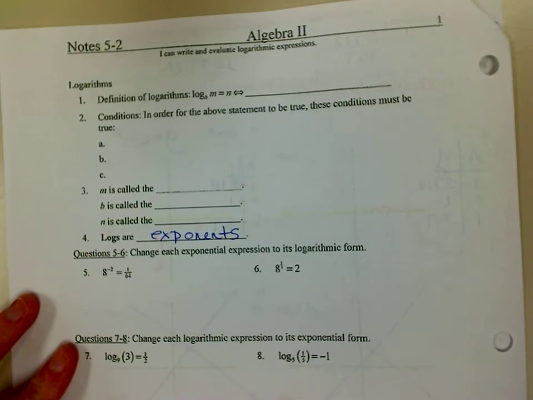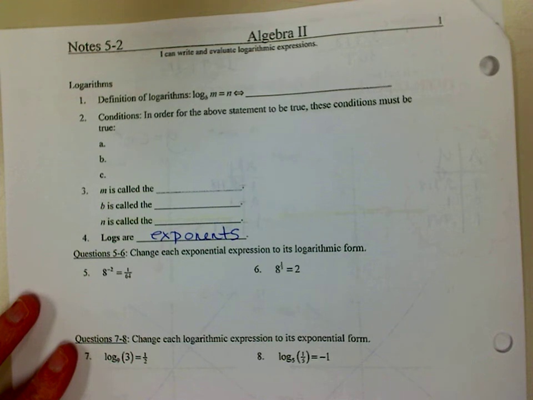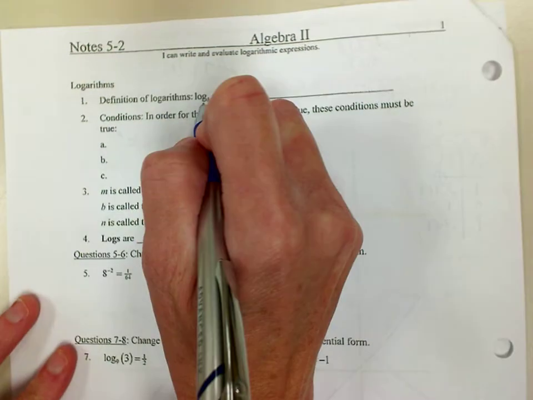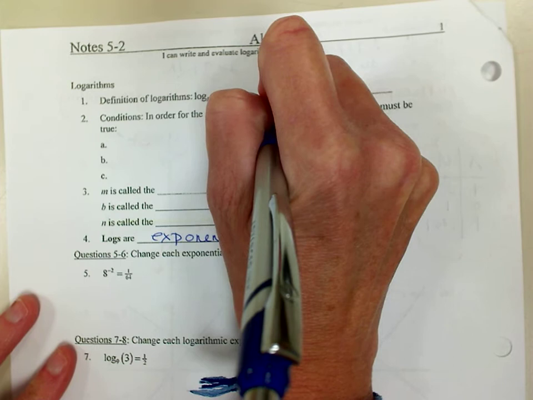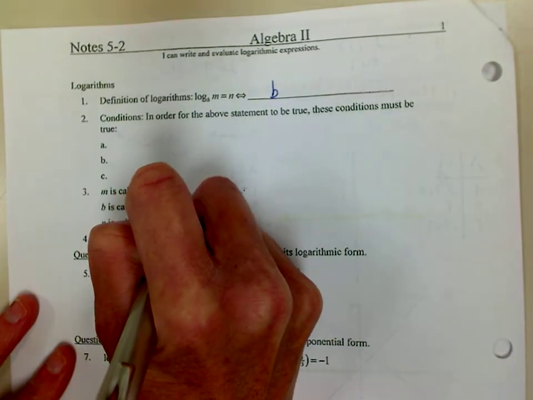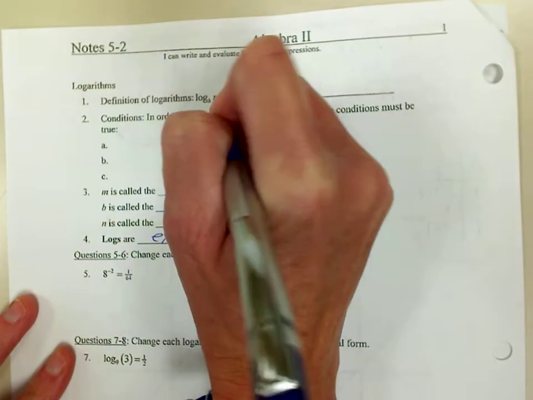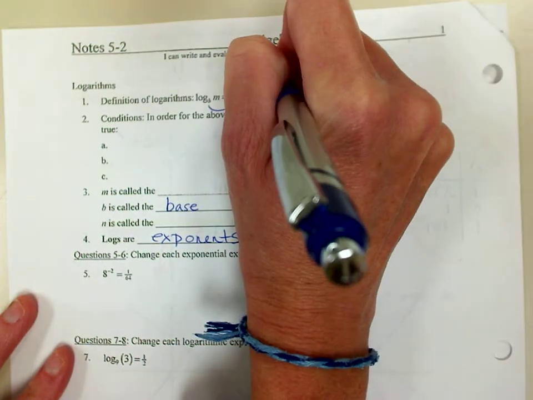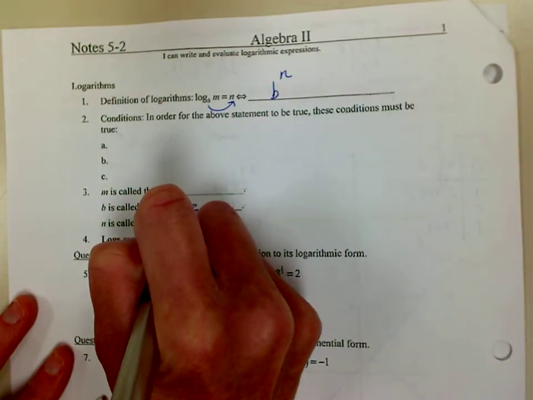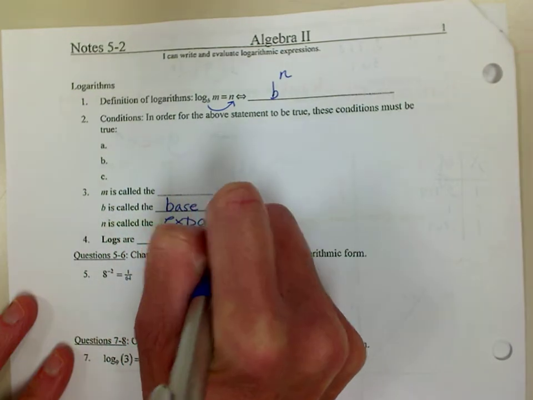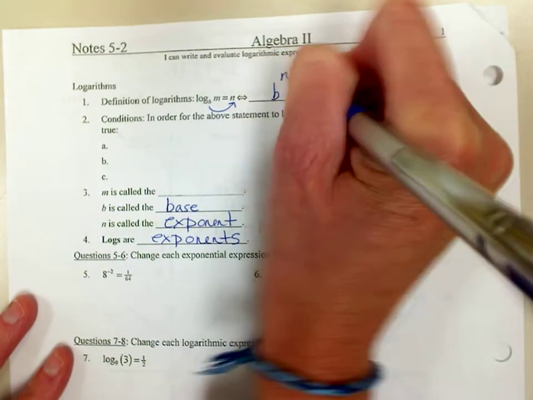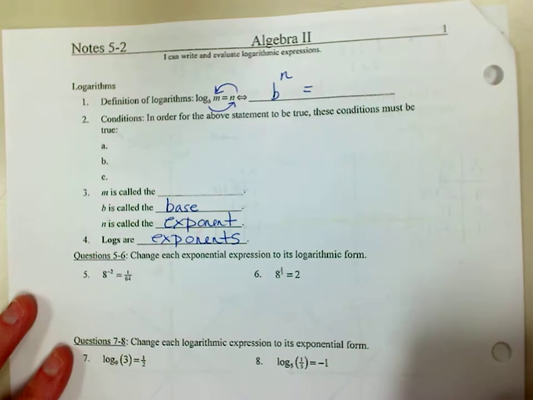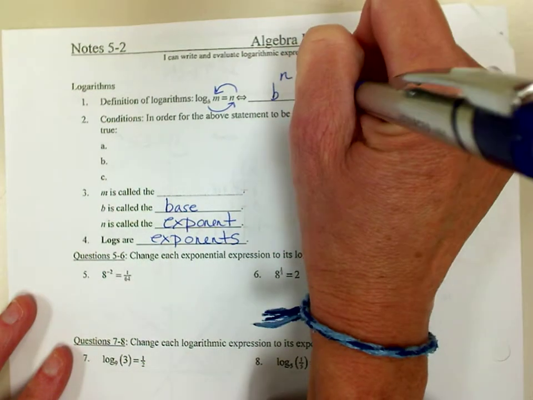So if I look back at number 1, it's a log equation. I can actually write that in exponential form. This little number down here, that's always your base. So b is the base. And then this number right here is going to be the exponent. So n is the exponent. And then it's equal to the m, which is the argument.